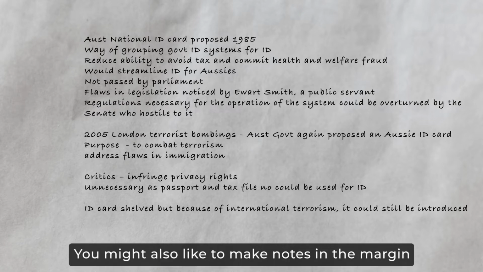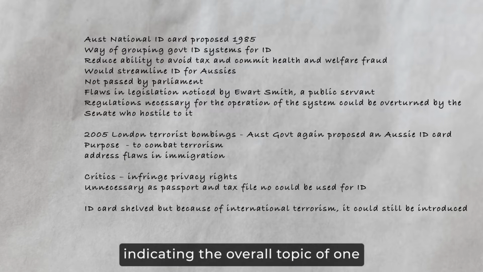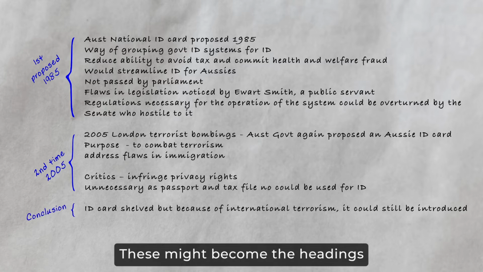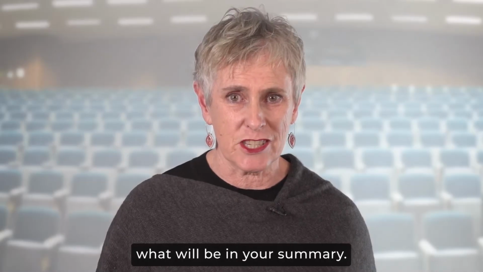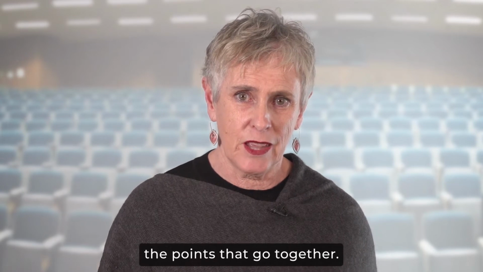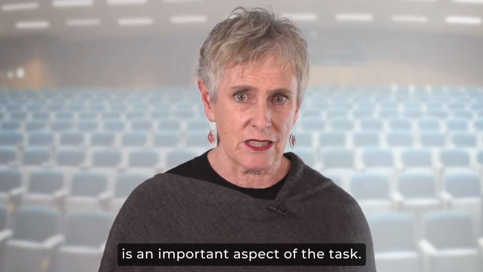You might also like to make notes in the margin next to the text. You might write something indicating the overall topic of one or more of the paragraphs. These might become the headings or subheadings in your summary. Next, you should write a plan of what will be in your summary. This will help you to organise the points that go together. Having the points organised logically is an important aspect of the task.